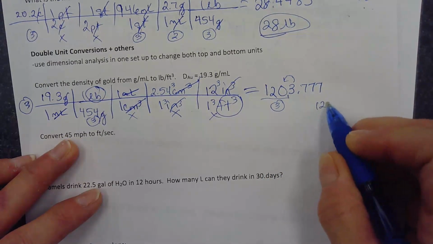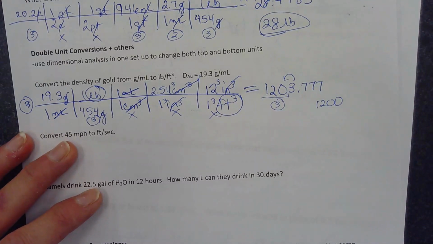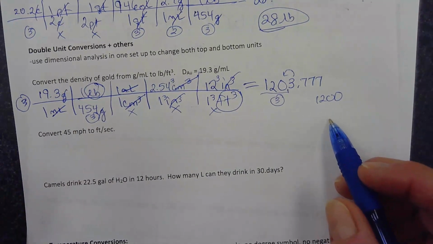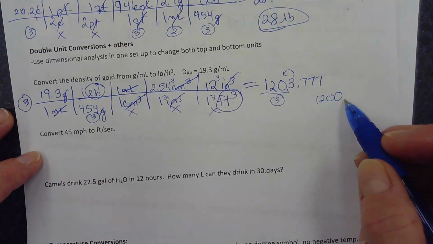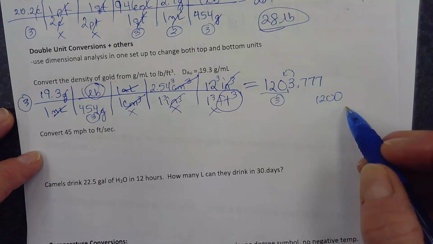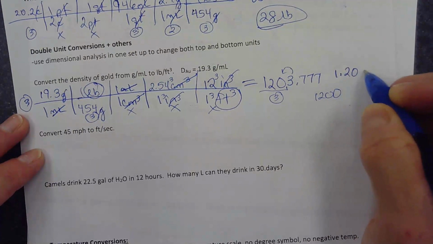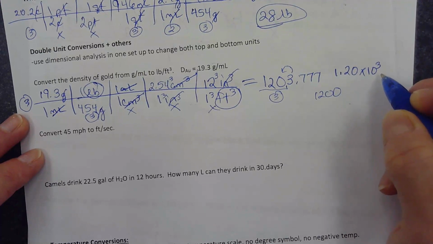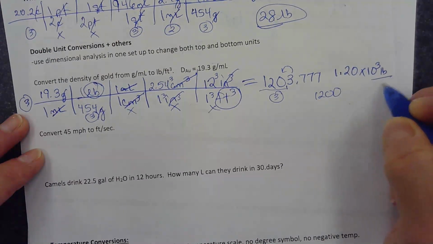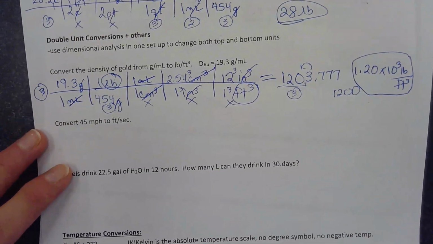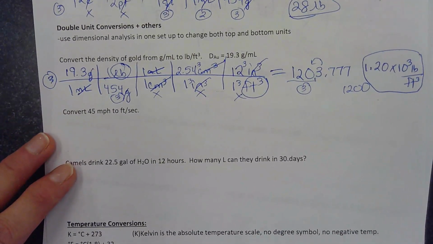So if I write it as 1,200, is that correct? No. How many significant digits is this? 2. How many significant digits am I supposed to have? 3. What if I put a decimal at the end? That would be 4. How must I write this number? How do I have to write it? Tell me. Keep going. Units. Pounds per foot cubed. That is your final answer.